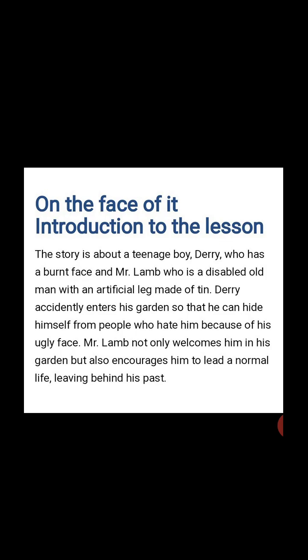Derry accidentally enters his garden so that he can hide himself from people who hate him because of his ugly face. Mr. Lamb not only welcomes him in his garden but also encourages him to lead a normal life, leaving behind his past. So this Mr. Lamb is encouraging him, giving him a positive attitude towards life.